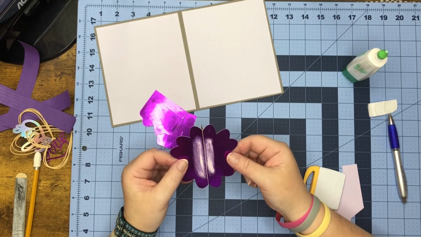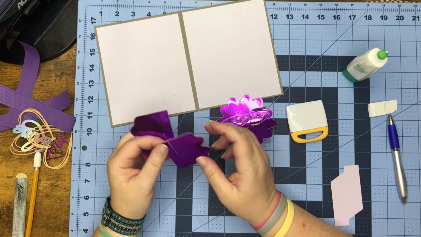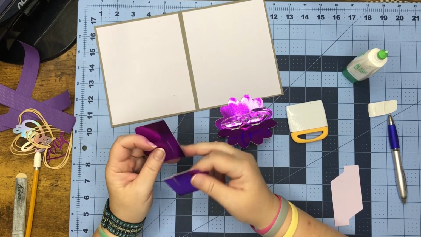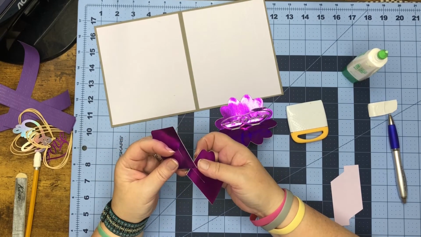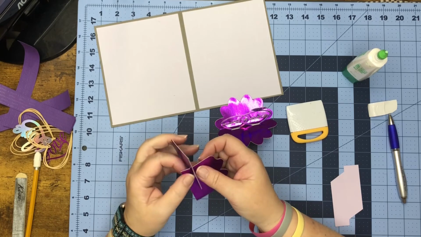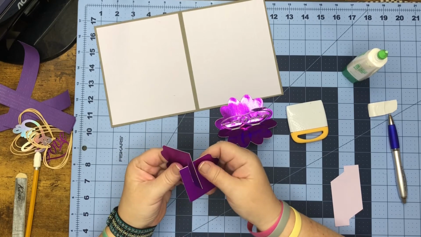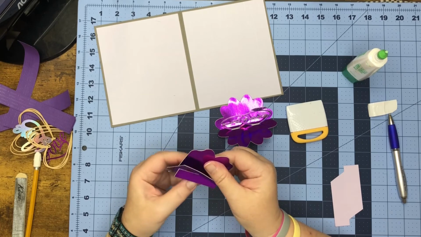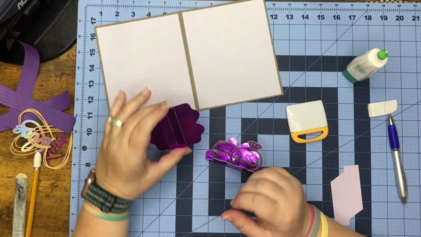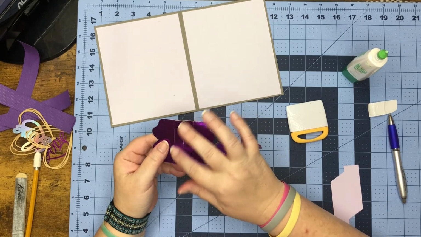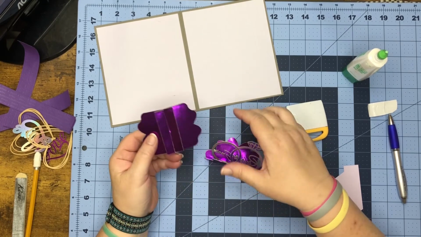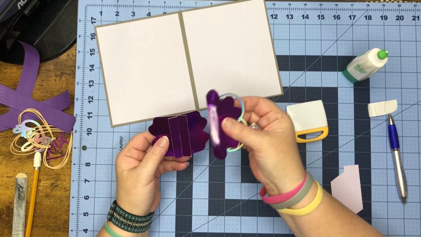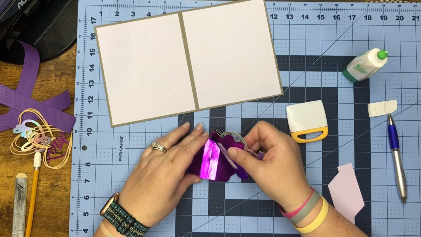There we go, we got that together. For this piece, they just feed into the cut of each other, like so. We're going to put tape or glue on each of these tabs, and then we're going to fold this like so.